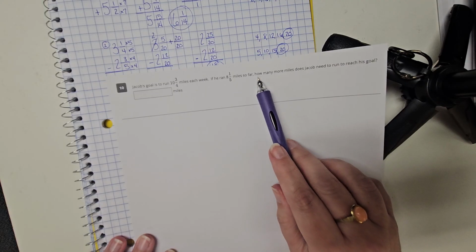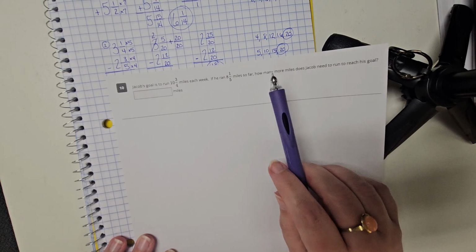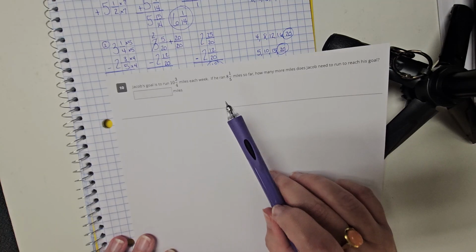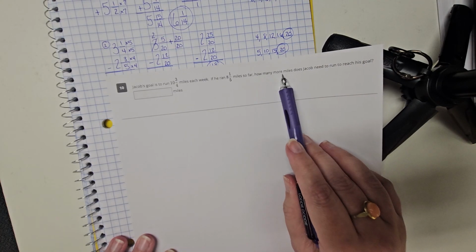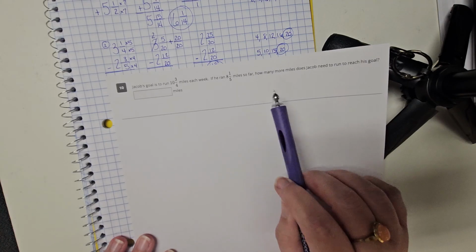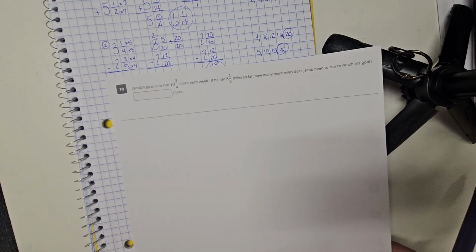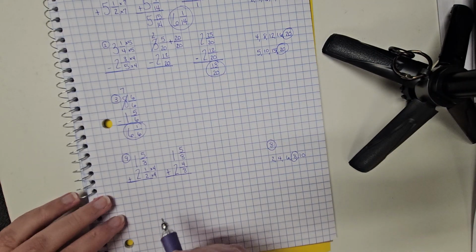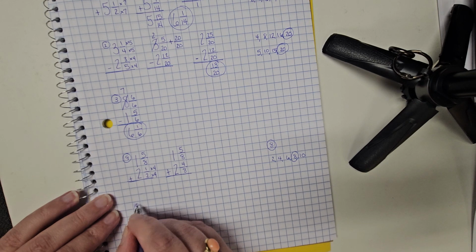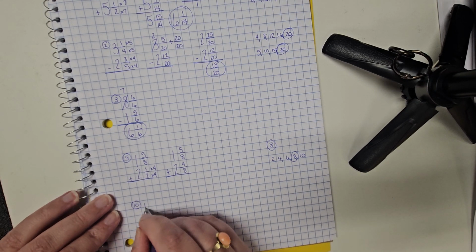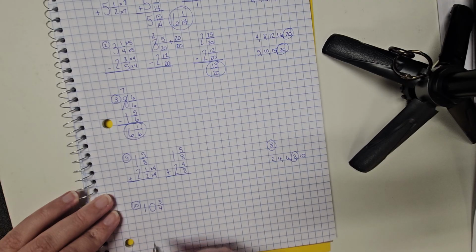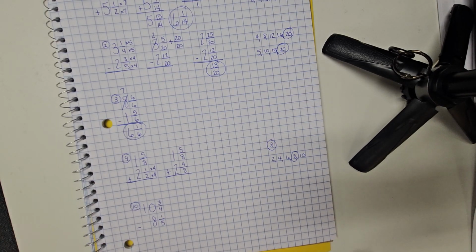Whenever I have a question like how many more, how many less, how much brighter, how much darker, how much farther, how much shorter, those kinds of questions are always subtraction questions. You're comparing the two numbers and finding the difference between them. Difference means subtract. So let's write down these numbers. Let's see, that was 10 3/4 minus 8 1/5.